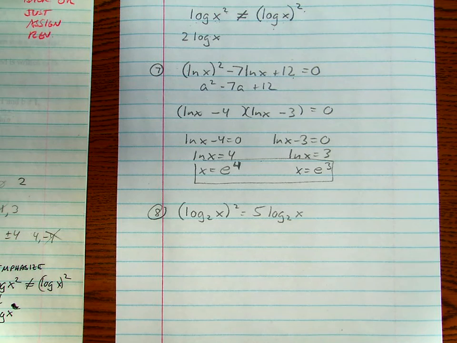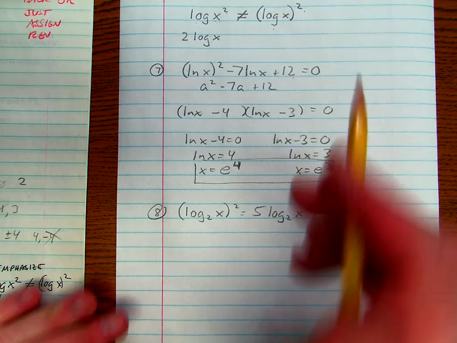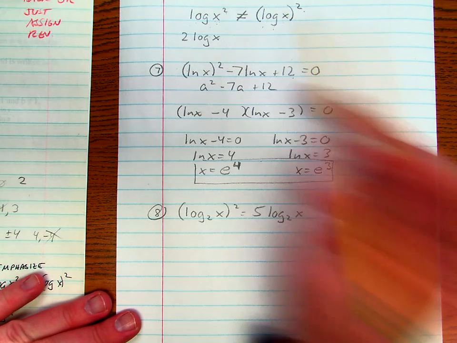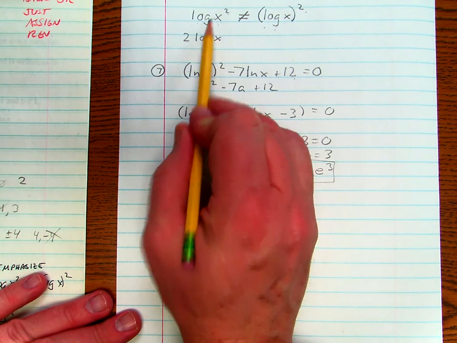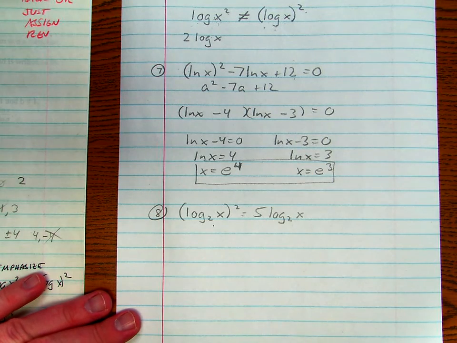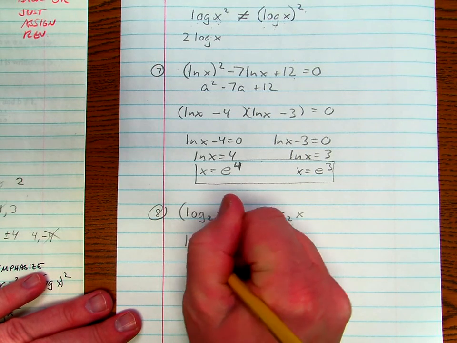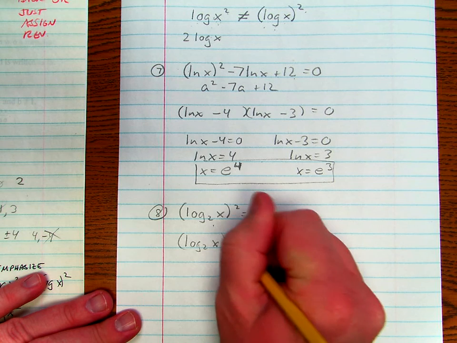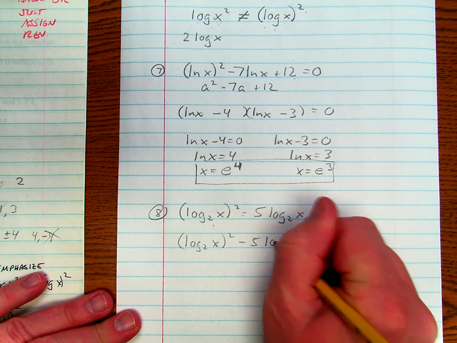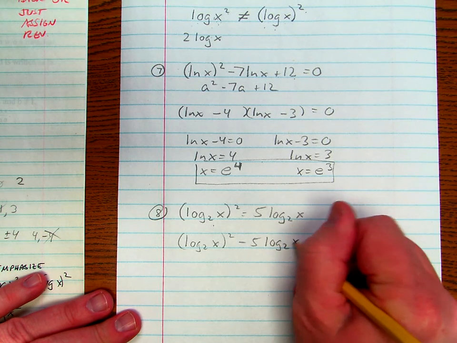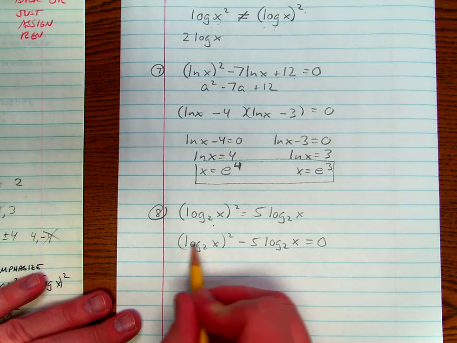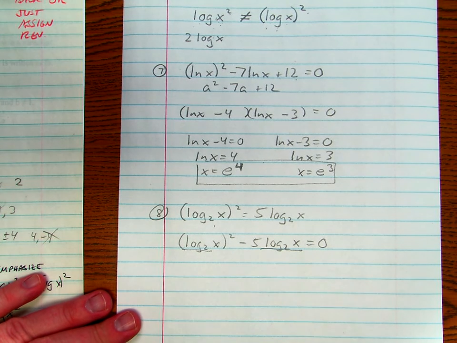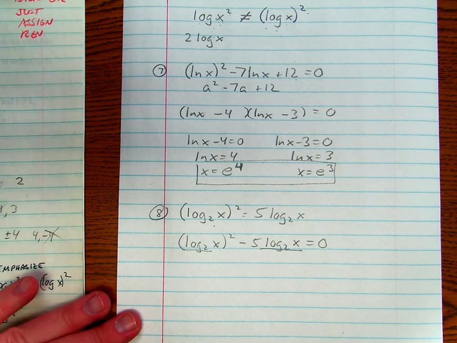Okay, last example for today. Similar to the one we did before, you can make sure that you're aware of this distinction. We can't use this property here. This one we're going to treat as a factoring problem. We're going to bring over that 5 log base 2 of x from the right over to the left. And then that log base 2 of x is common to both terms. So we can factor that out.